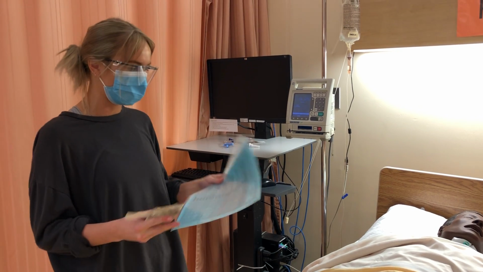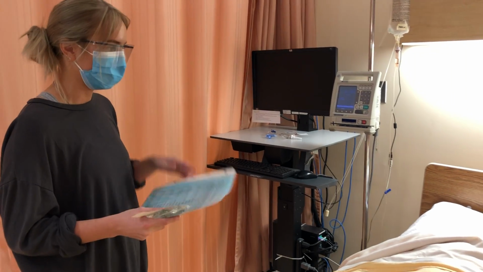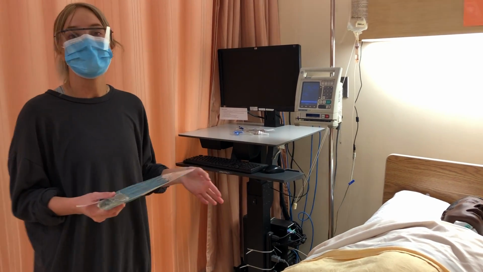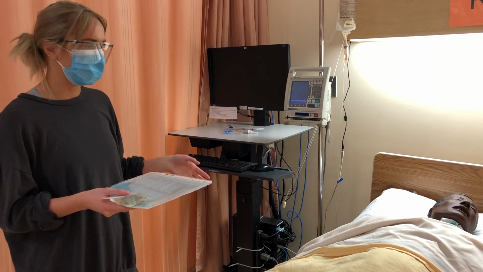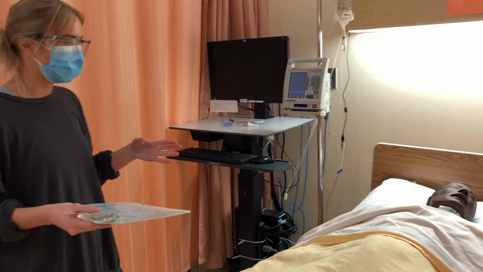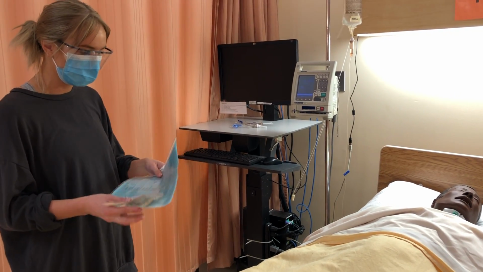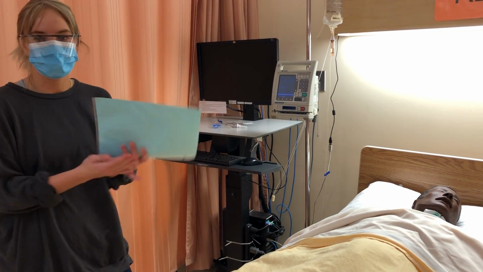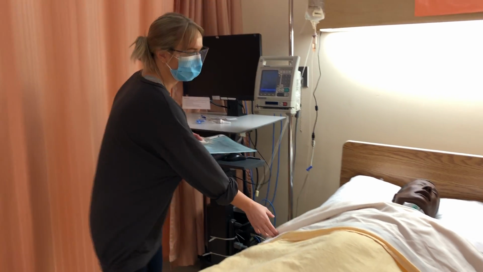So I'll be frequently monitoring that and your vital signs. If you've experienced any signs of hypoglycemia, like sweating, dizziness, tremor, anything like that out of the ordinary, be sure to let me know. And I'll be constantly checking for that too. So I've done my hand hygiene as well when I walked in the room.